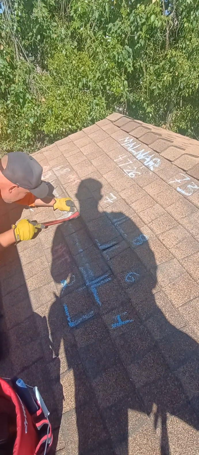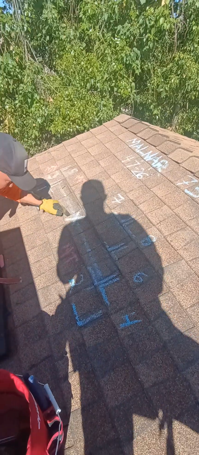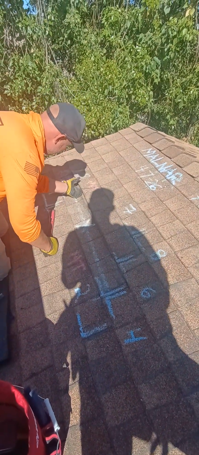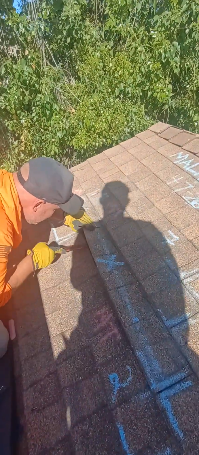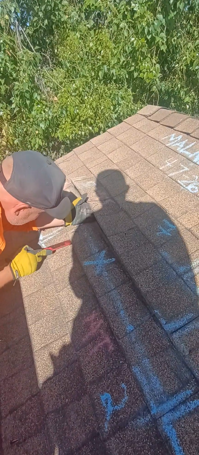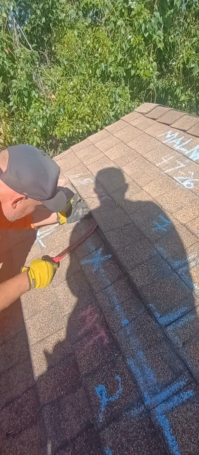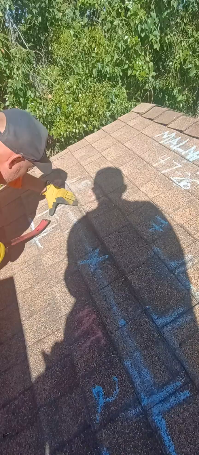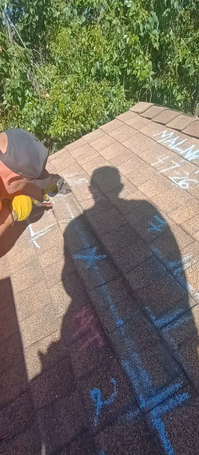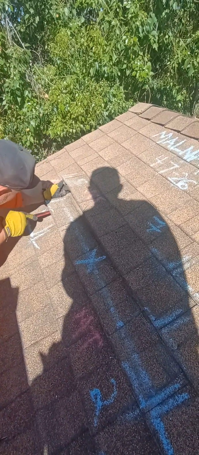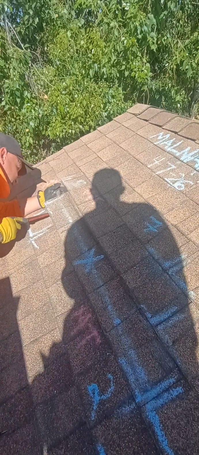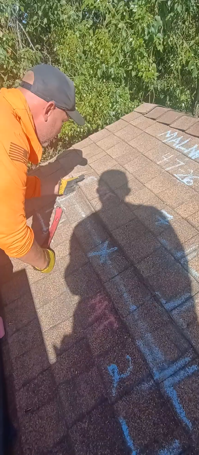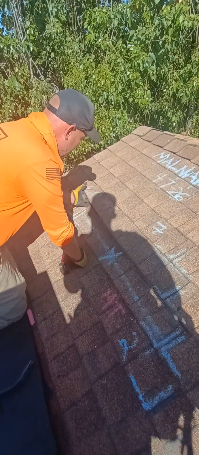Oh, I did. There's 3. And 4. And the last one is over here. And that one popped through the shingle. I'll have to get it out from the bottom. Once I remove the shingle, I'll be able to get that one out.